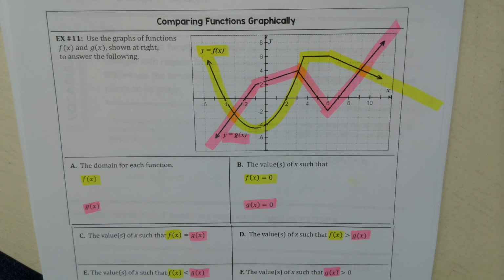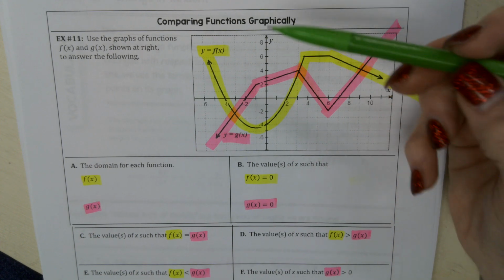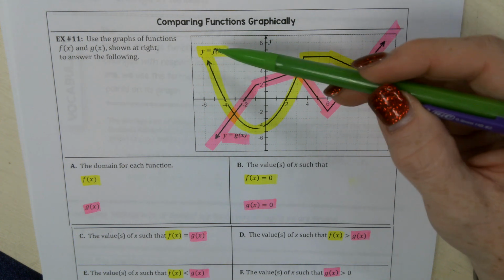All right. So I'm going to answer these questions about each one or both of the graphs combined. First of all, I'm asked to identify the domain for both of my functions. Now, I'm looking at the yellow function. I see that there's an arrow right here.